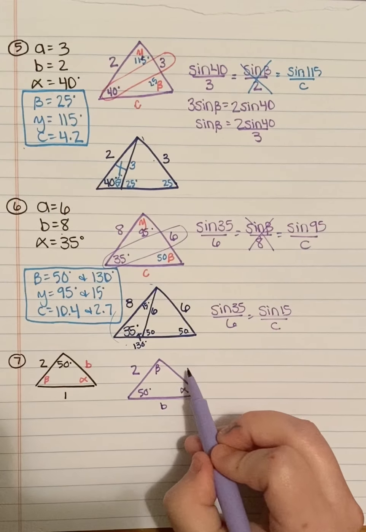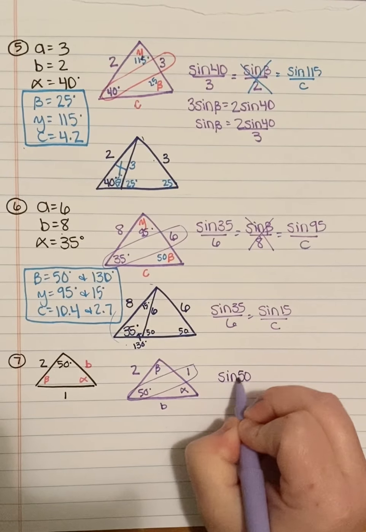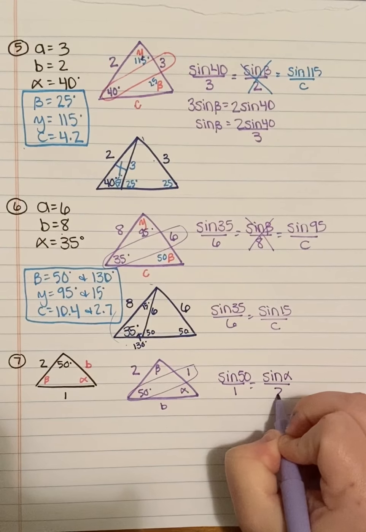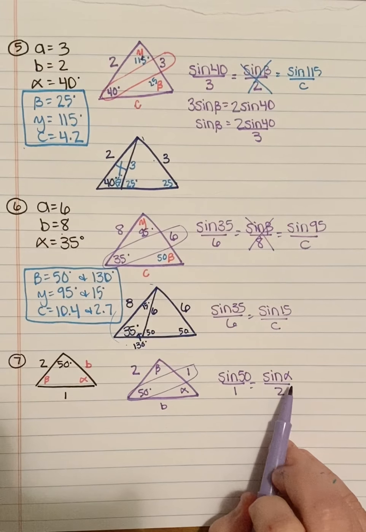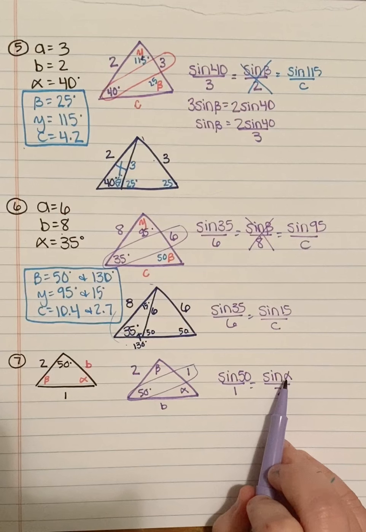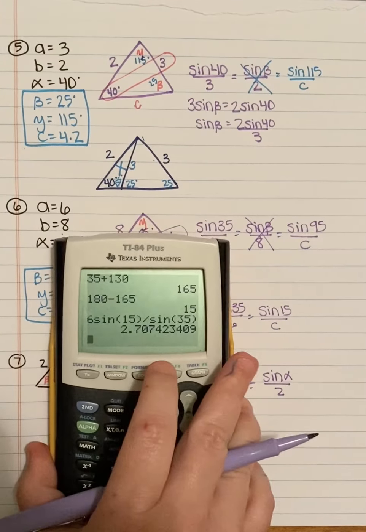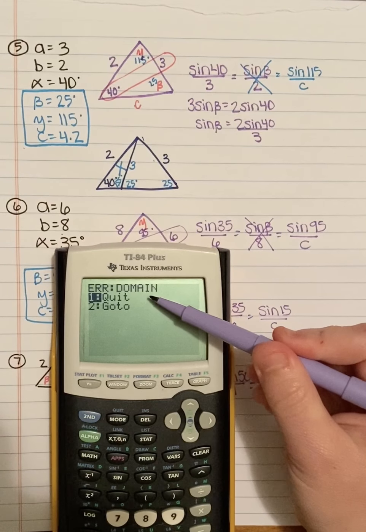So I'm going to set a proportion up using this first. So we've got the sine of 50 over 1 equals, got to find alpha first, sine of alpha over 2. No need for me to do beta and B because those are both missing. Now in my calculator, I'm solving for alpha, which means I gotta do sine inverse first. So I'm gonna type in sine inverse of 2 sine 50 and then divide that by 1. Now let's watch what happens here. Sine inverse of 2 sine 50, and then that gets divided by 1. All right, this is what I get: error, domain.